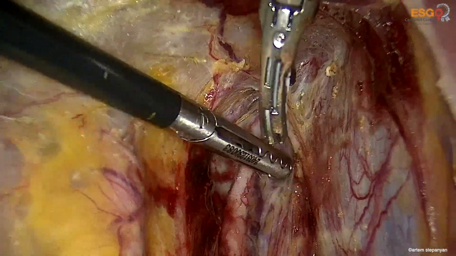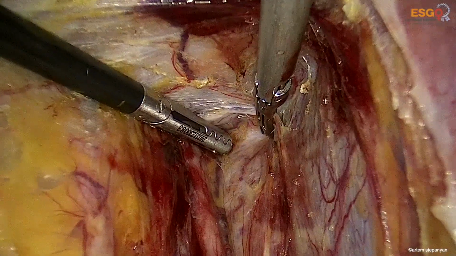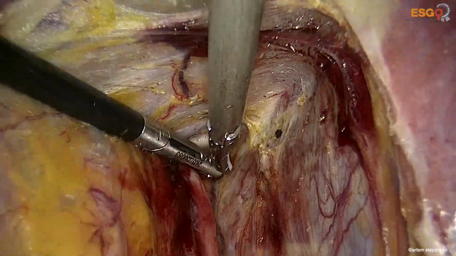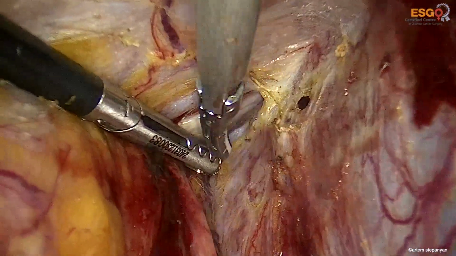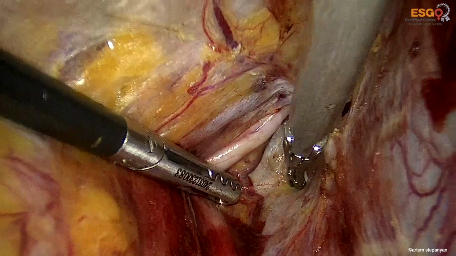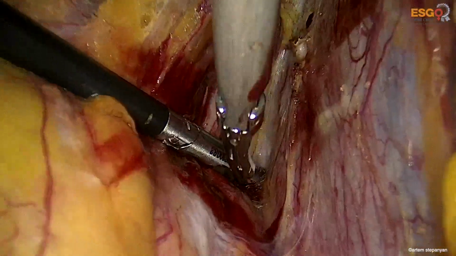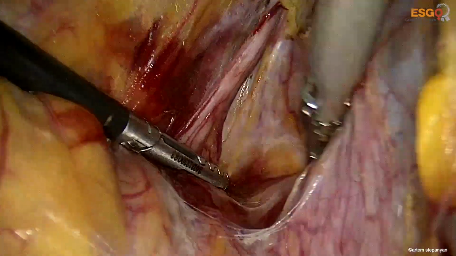Oncologically speaking, we enter the so-called Okabayashi space, which is formed by the mesoureter and the inferior hypogastric plexus laterally and the mesorectum medially.